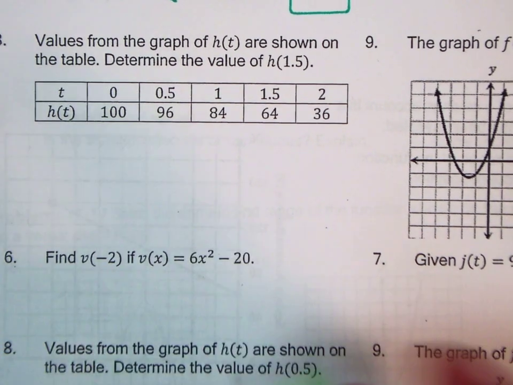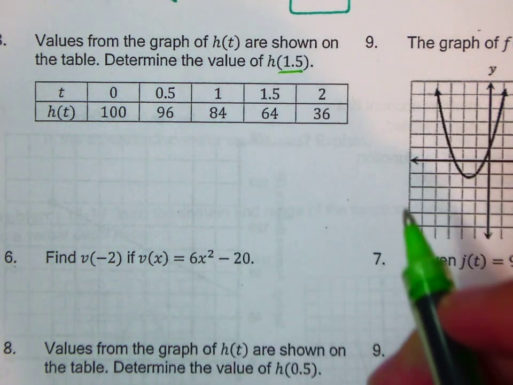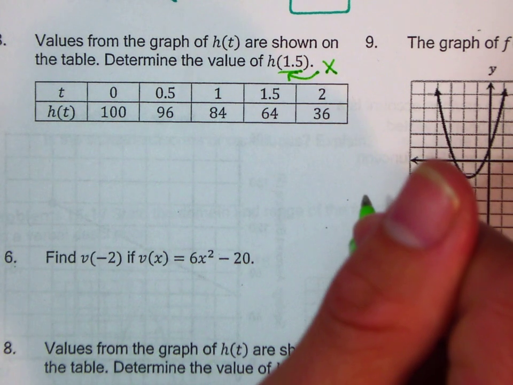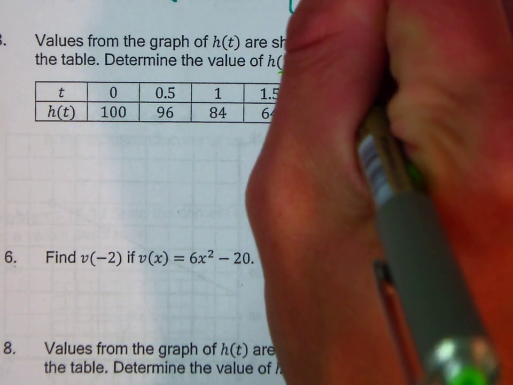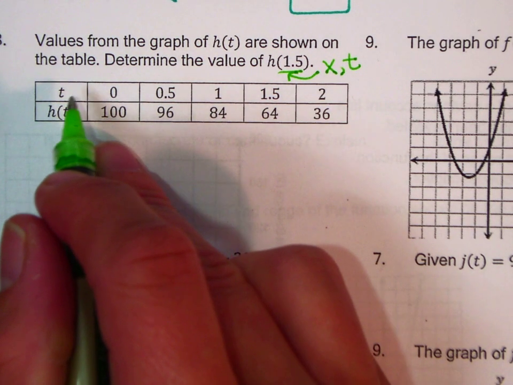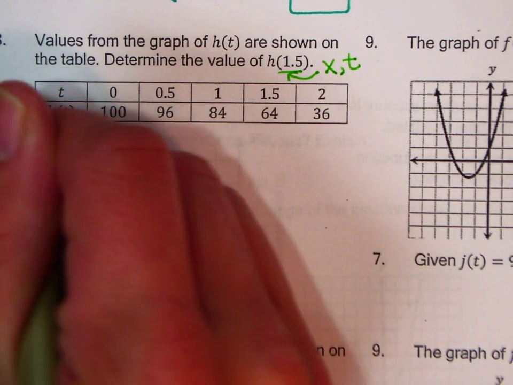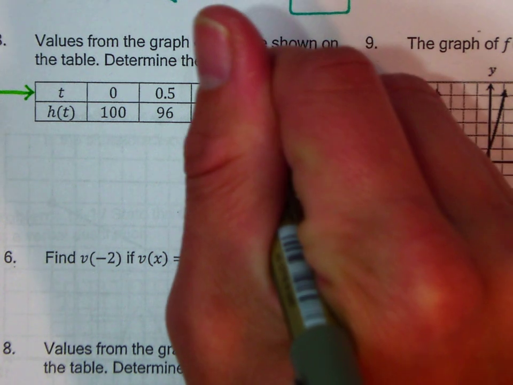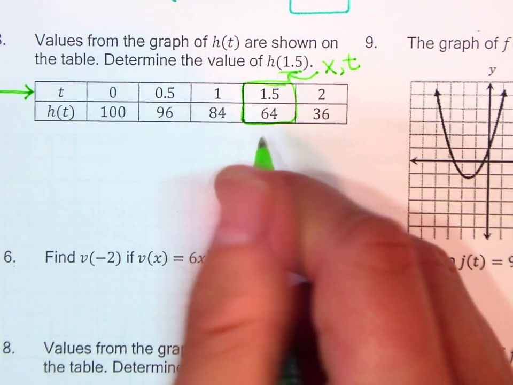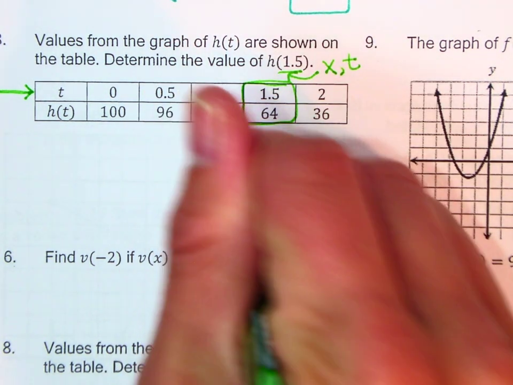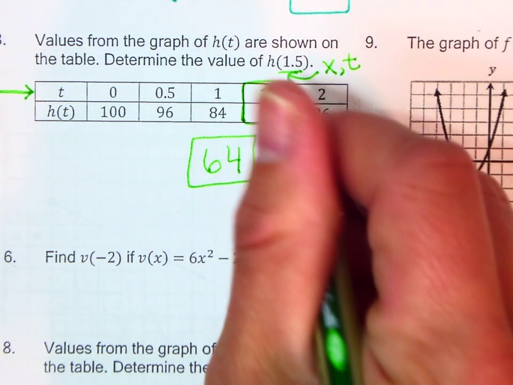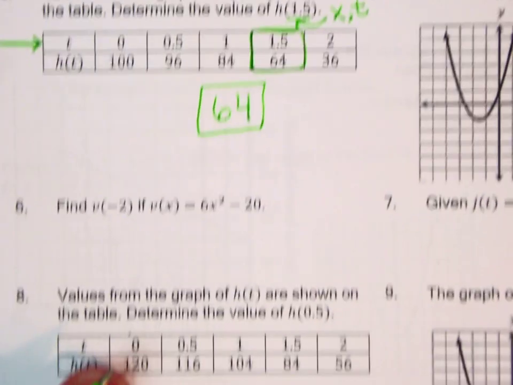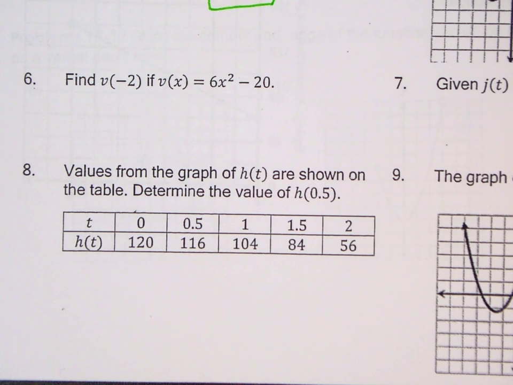Number 8 gives me a table and it wants me to find the value of h of 1.5. So remember, this number in here is an x value, or in this case, a t value, because this one I have t's. So I'm going to look at my t column, or my x column, and I'm going to find 1.5. That guy's right here. And so my answer is going to be 64. The y value when x is 1.5 is 64. All right, so if you want to pause and do your number 8.